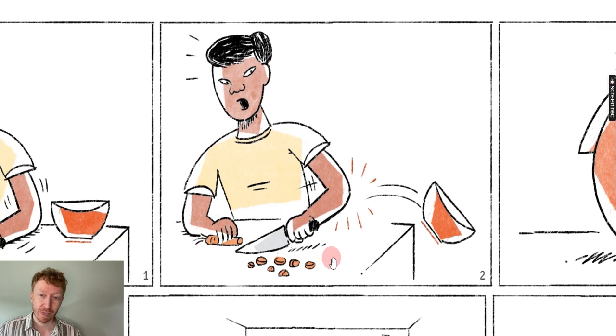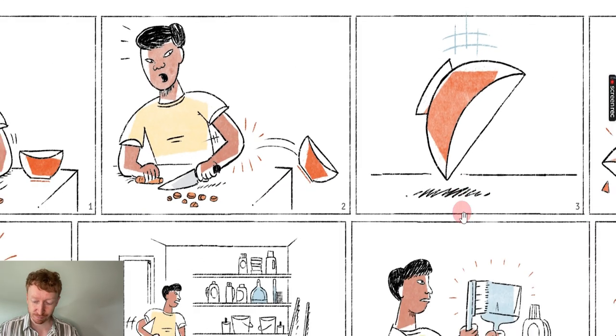And now an accident happens. There is an accident. Accidentally, the man knocks the red bowl off of the edge of the table. So he knocks the red bowl off the table with his elbow here. This is his elbow. And accidentally, he knocks the red bowl off the table with his left elbow while he is trying to chop the carrots.